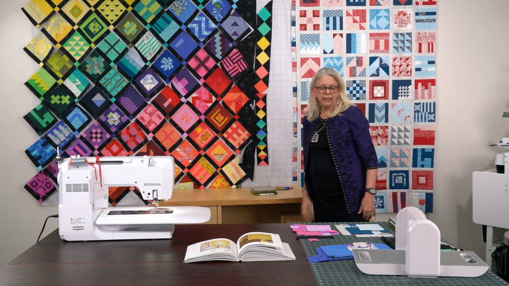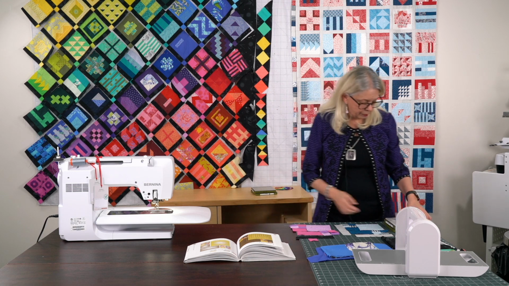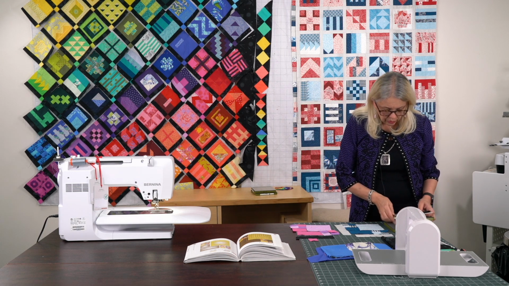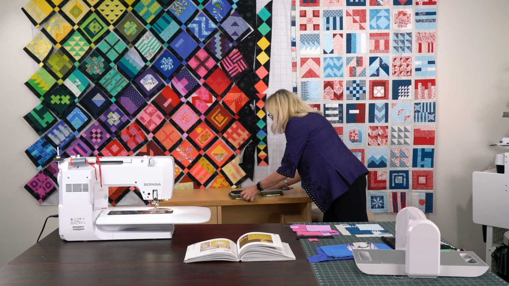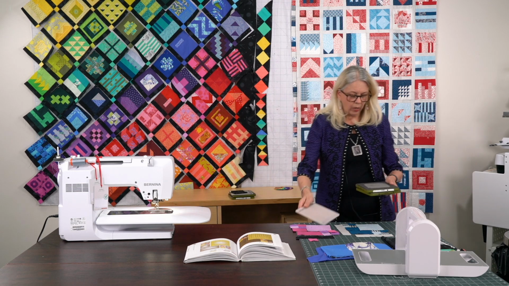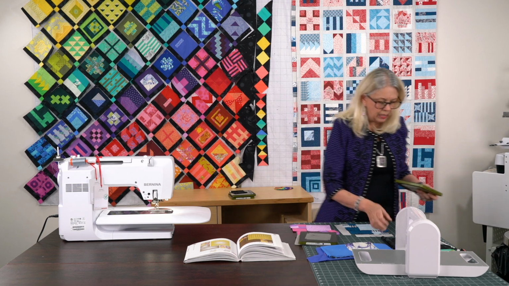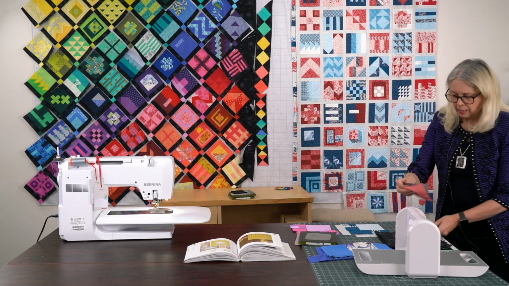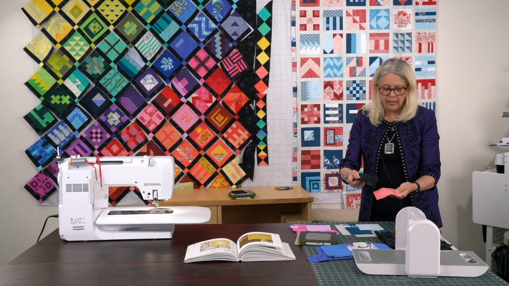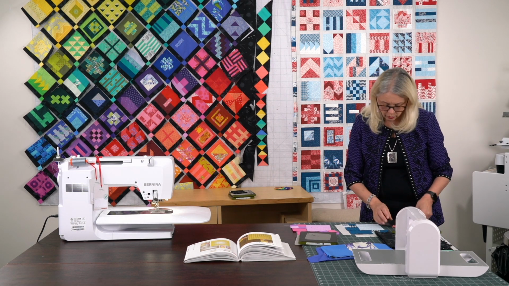Now, to make these, I have a couple different options. There are two different ways that I could make this. So one of the options is to do a large square that I would run through like this, and I end up with the two squares.